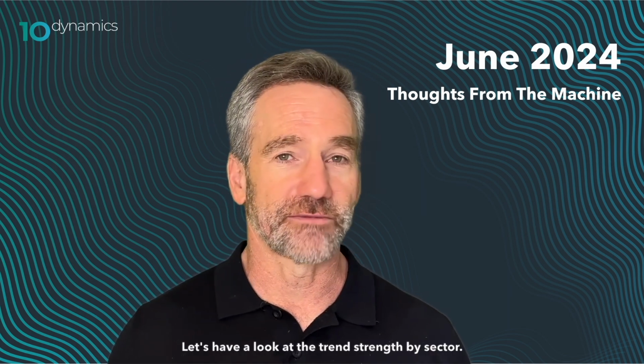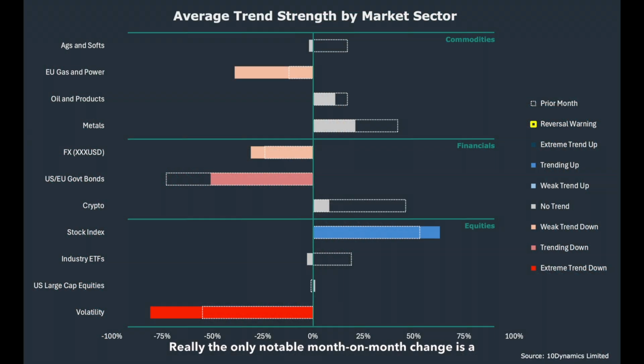Let's have a look at the trend strength by sector. Really, the only notable month-on-month change is a move from trendless to a downtrend strength of nearly 50% of the max in EU energy. And despite the mild uptrend in EU energy over the last couple months, our trend strength indicator never really turned bullish. Our forecast, therefore, would be for lower prices ahead this summer.